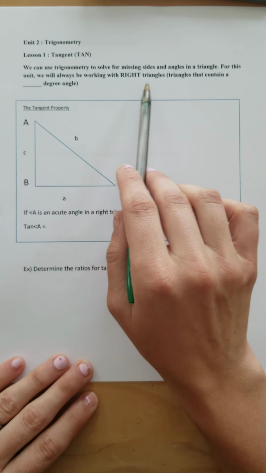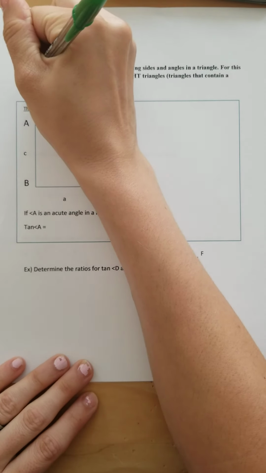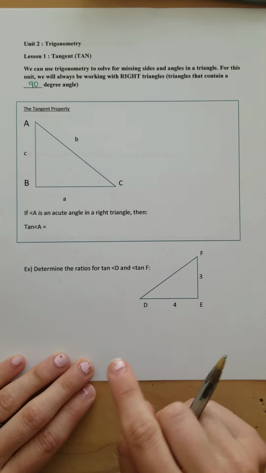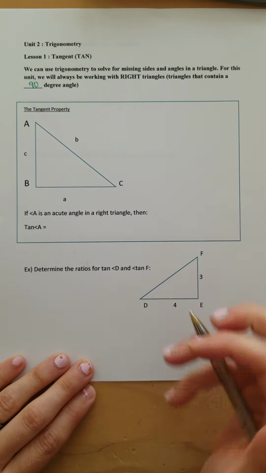And a right triangle is a triangle that contains a 90-degree angle. So every single triangle that we work with in this unit, you're going to see the little square like that, and that indicates that this right here is a 90-degree angle, and that makes this a right triangle, okay? Today we're going to be talking about tan specifically, or tangent, same thing. Okay, so today we're going to be using this tan button right here.